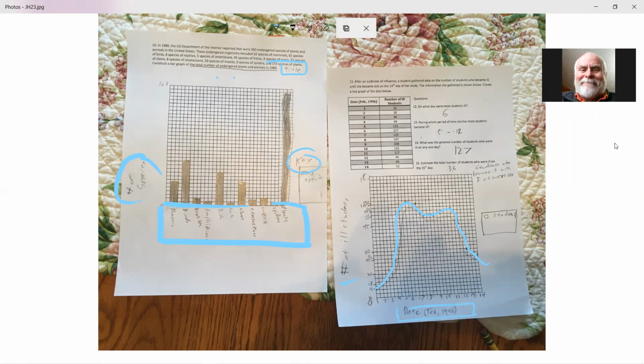That's time, again, always on the x-axis. Students who became ill with influenza, you may have added per day over a 14-day period, but this will suffice. The key is we're just talking about number of students. We only have one thing, not multiple things to keep track of.